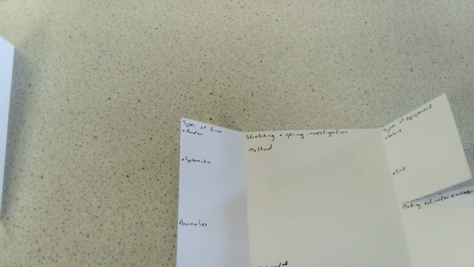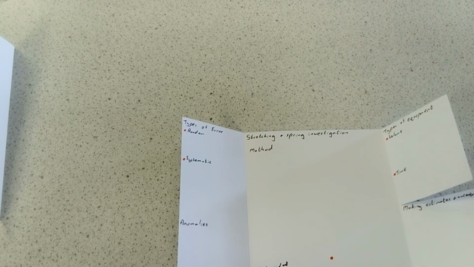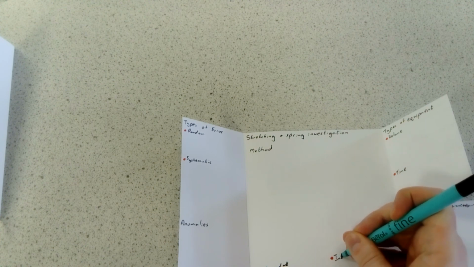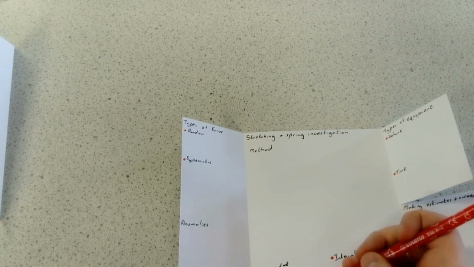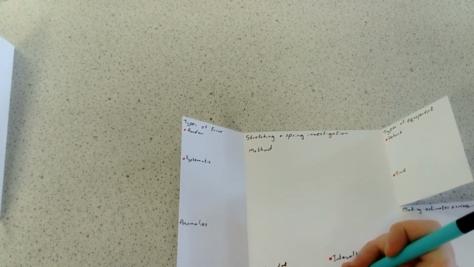Right, over this side, what are the intervals going to be between each? And finally, how are you going to make it more precise?